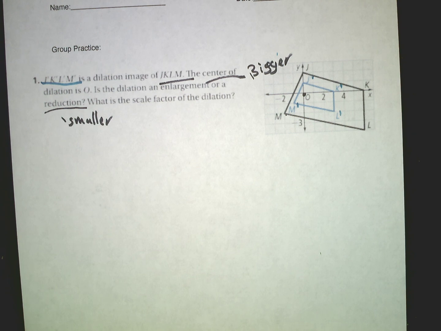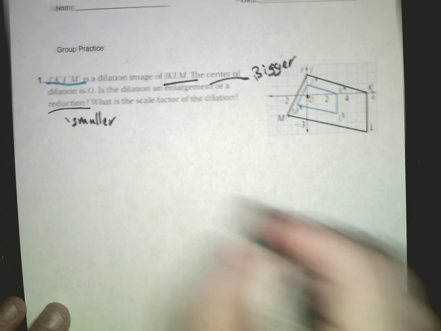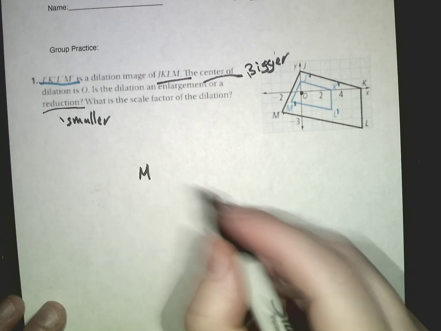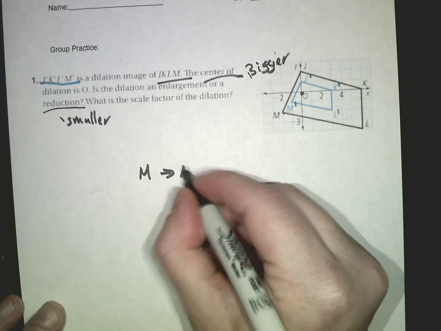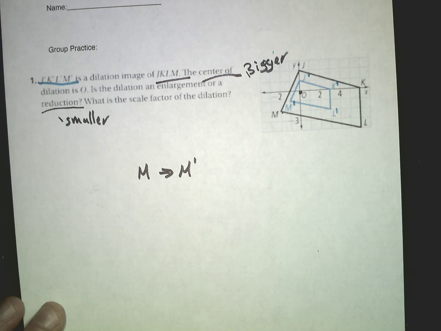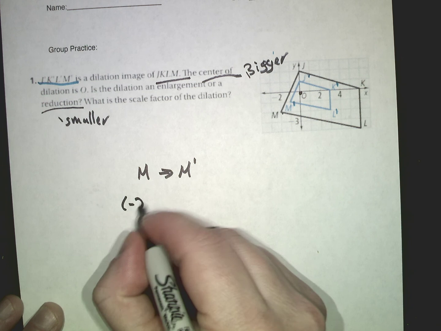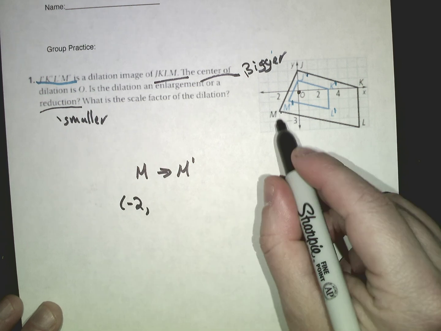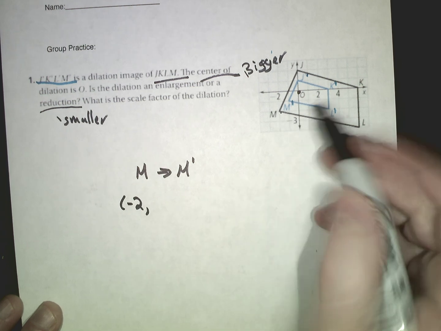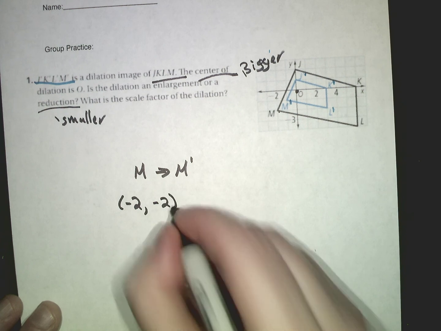So let's look at one piece, the letter M. M became M prime. M's coordinates are -2, -2.